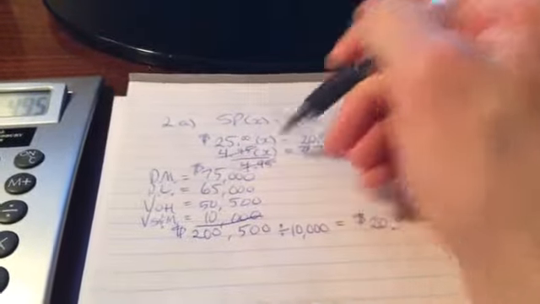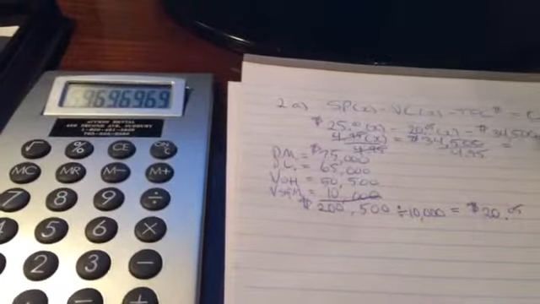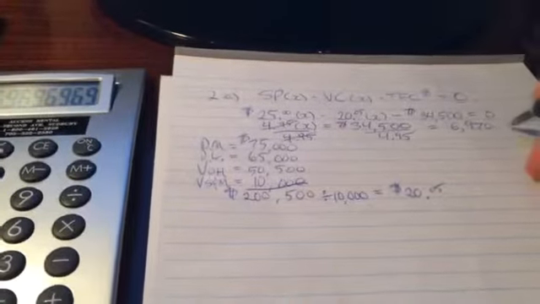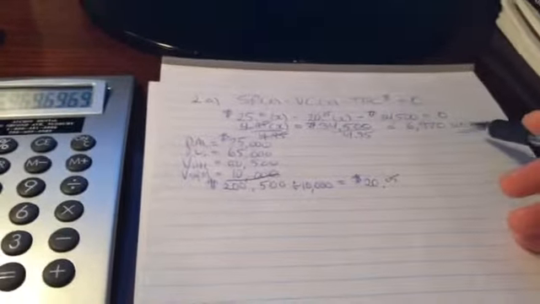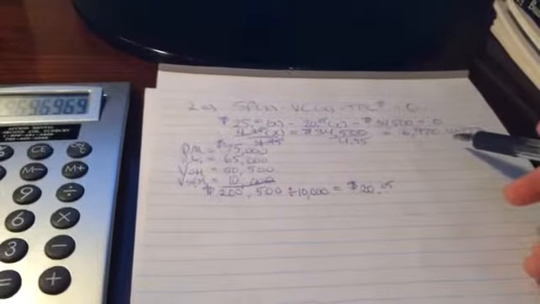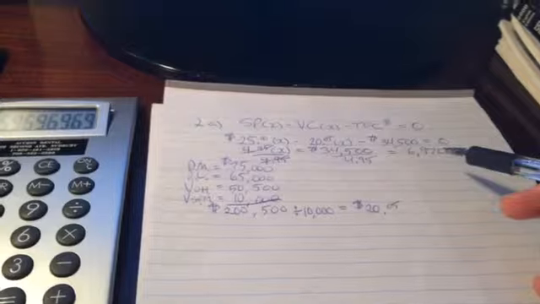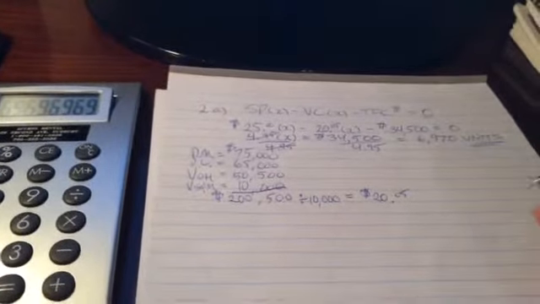We can cancel these out, and now x is equal to 34,500 divided by 4.95. The answer is 6,969.7, and we'll round up to 6,970 units. That is the answer for question A, because the question asks how many units of the product must Gabson sell to break even. So the answer is 6,970 units.